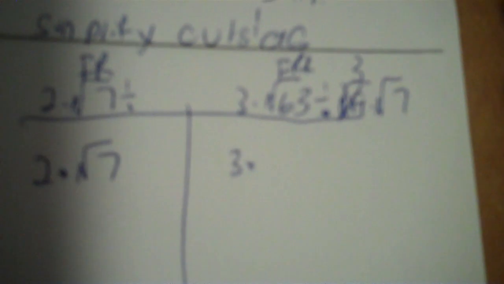By 16. Nope. It's divisible by 9 though, so we rewrite that into the square root of 9 times the square root of 7. And the square root of 9 turns into 3. So instead of 3 times the square root of 63, it's 3 times 3, square root of 7, and then 3 times 3 is 9. So 9 times the square root of 7.